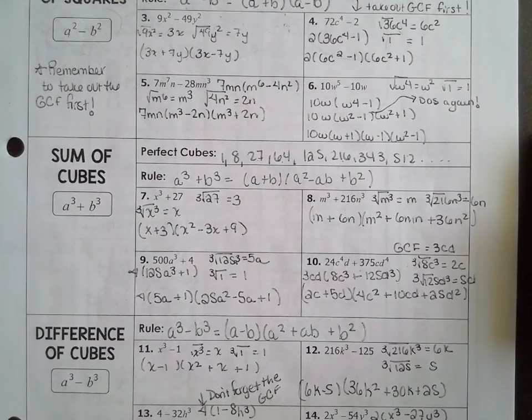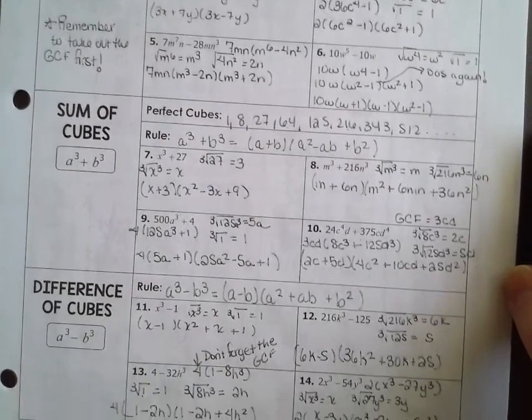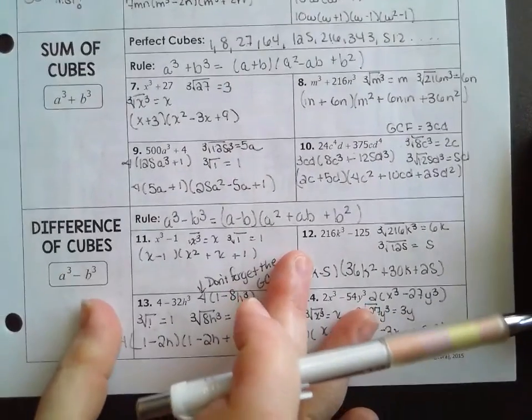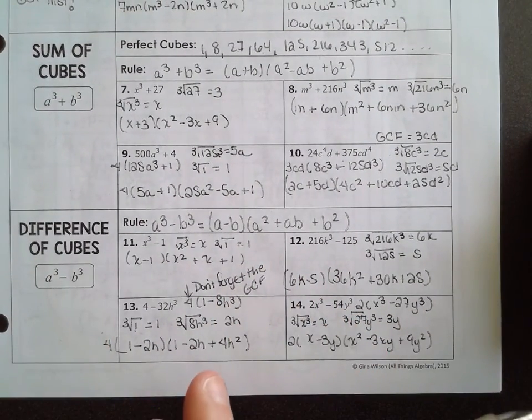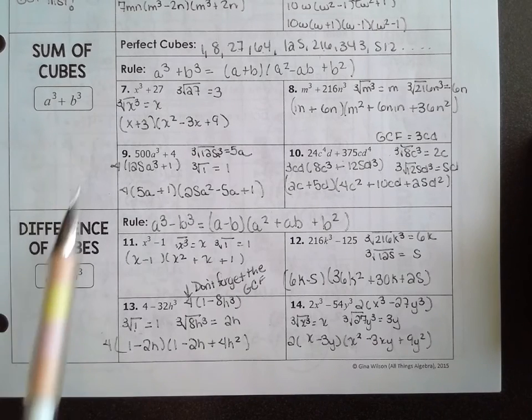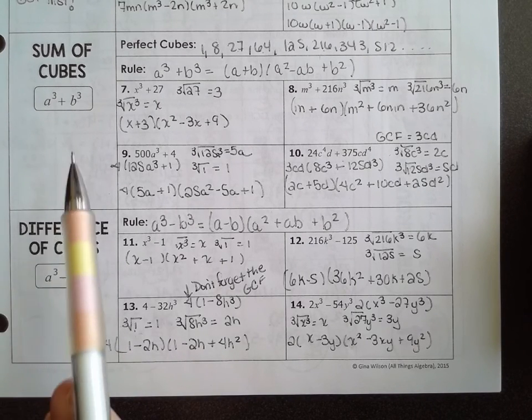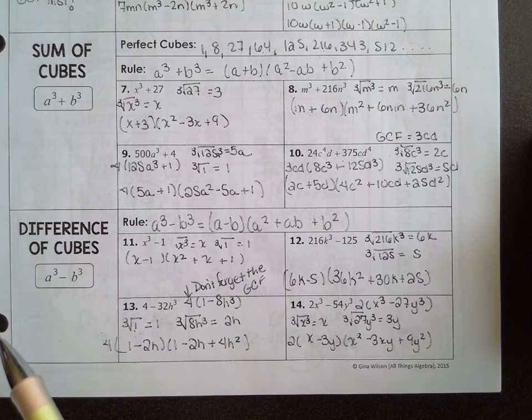Some of the things that you may not be as familiar with is a difference and a sum of two cubes. If you have two perfect cubes, which is why that list of perfect cubes, squares and fourths might be useful to you as we go into this next unit as well.